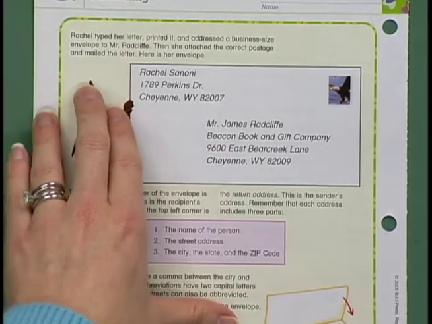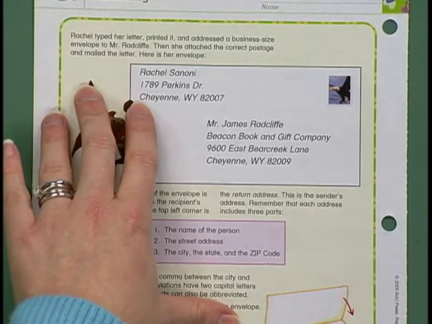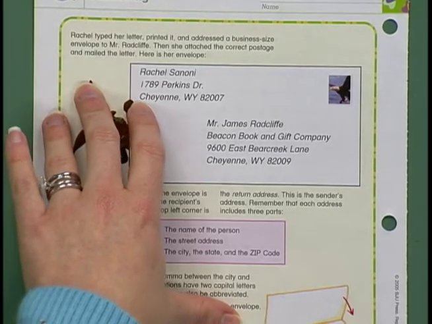You also need to include your address in the upper left corner of the envelope. And don't forget your stamp. Remember, the stamp is very important. If you don't put the stamp on, your letter will not get to the correct person.